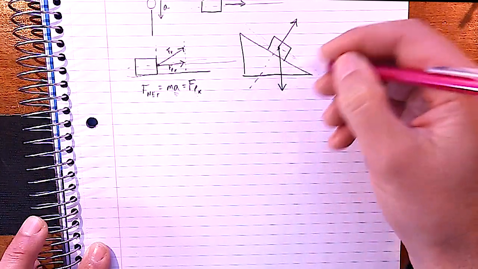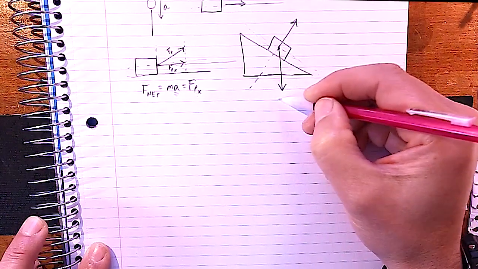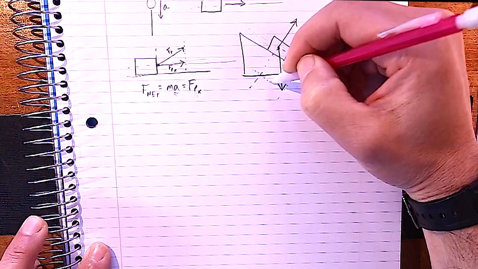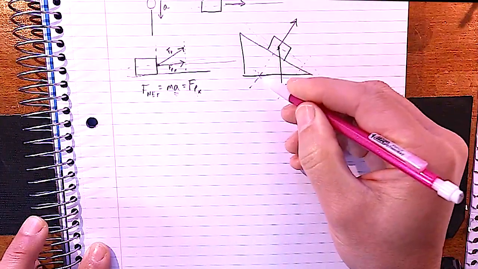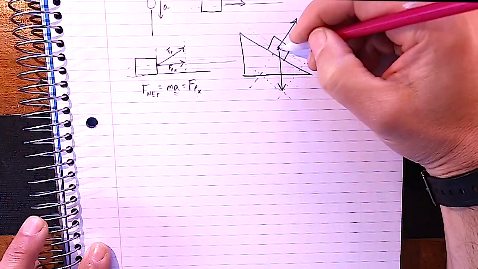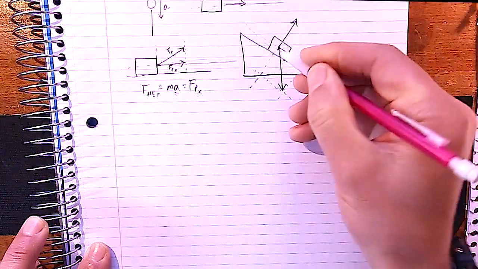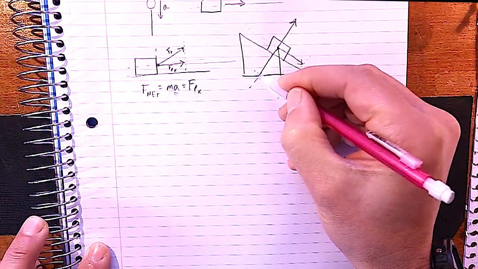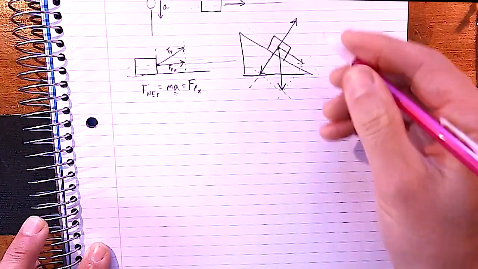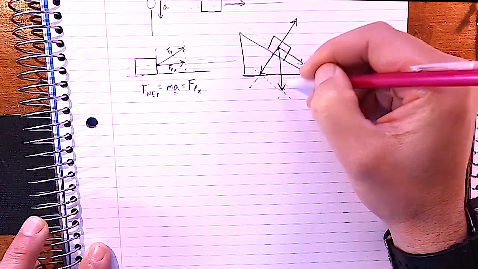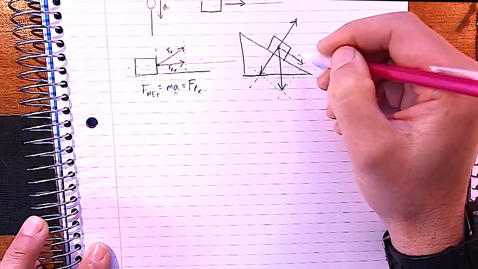So the way this is done, I'll do it a little bit more formally in a minute when we solve a problem. But we end up making a rectangular box around that so that we can break up the forces into the plane of acceleration and the plane that doesn't accelerate. So in this case, this component of the force of gravity is in the plane of acceleration.